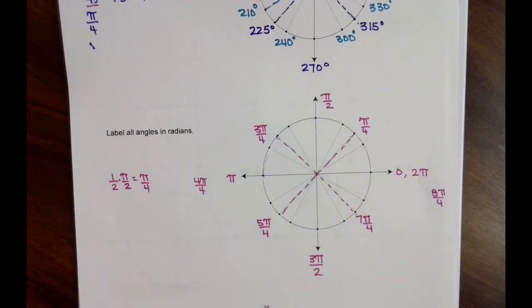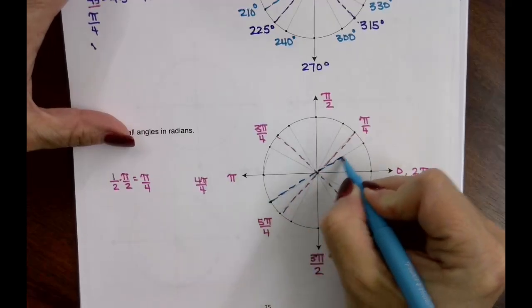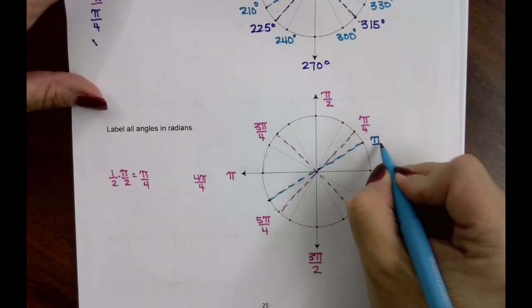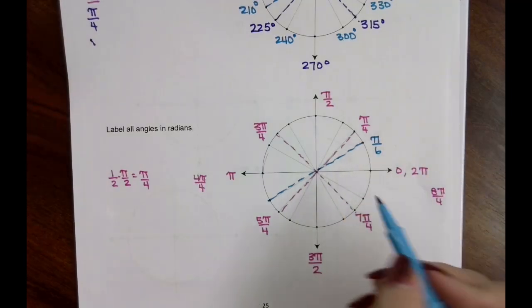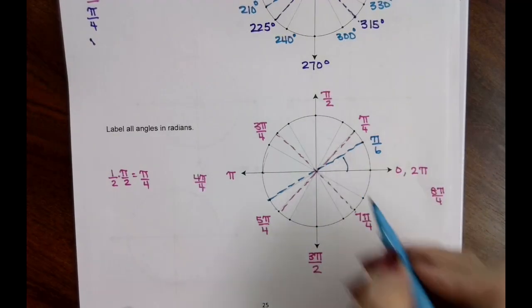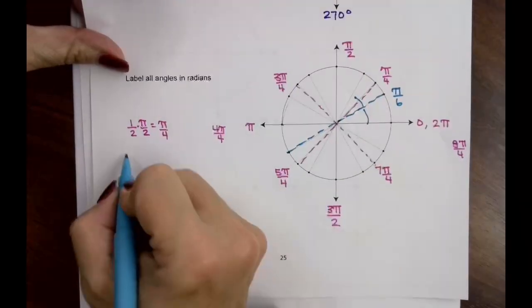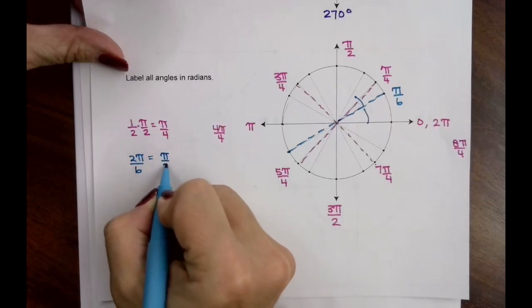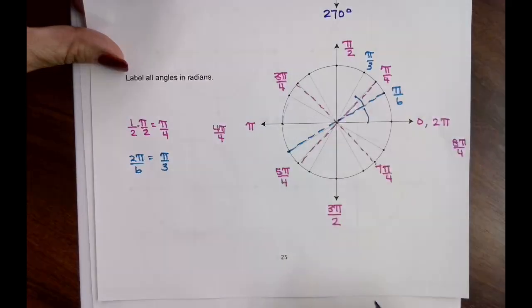Now, it's going to be the same thing with my 30 degrees. So if this right here is my 30 degrees, I know that 30 degrees is pi over 6. So that's the value that I have here is pi over 6. So again, this was pi over 6. This is going to be 2 pi over 6, right? So if I have 2 pi over 6, then this just reduces to pi over 3. So this value right here would be pi over 3.